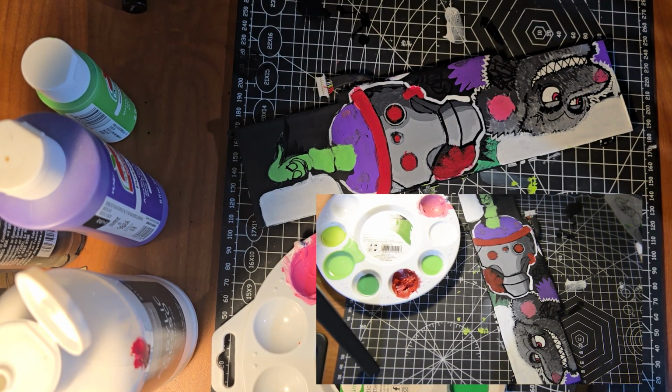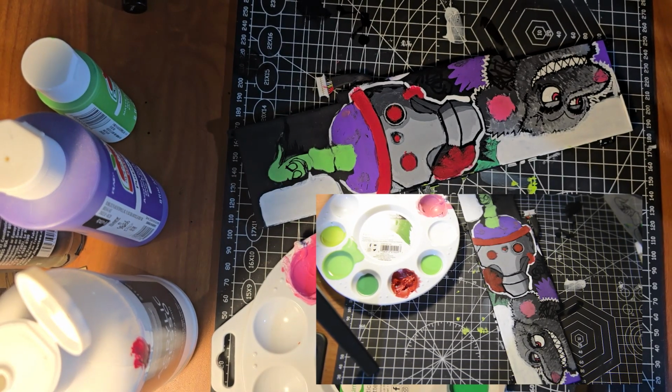I can't, my hand, I gotta go clean off my hand. I don't want to smudge all over the artwork.